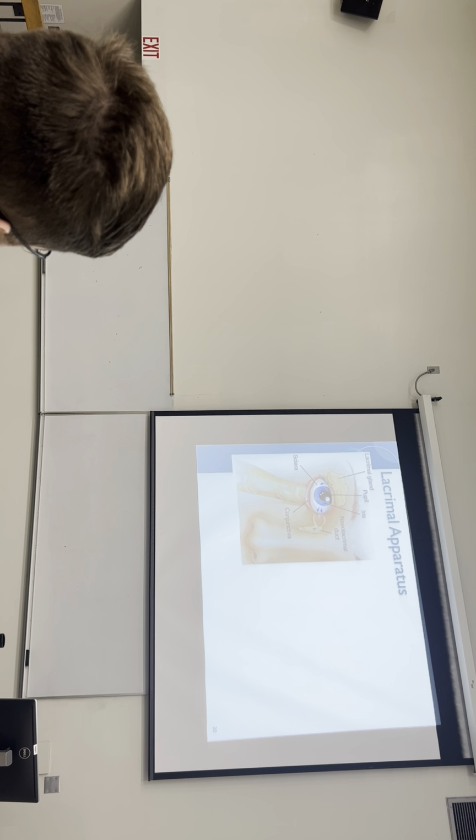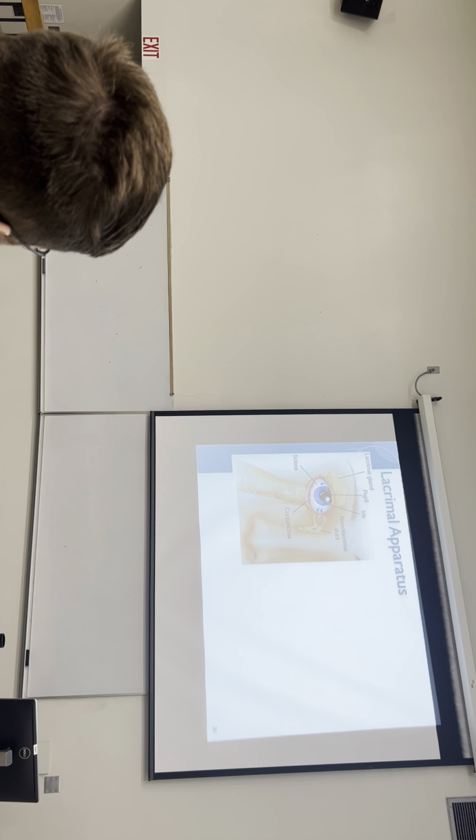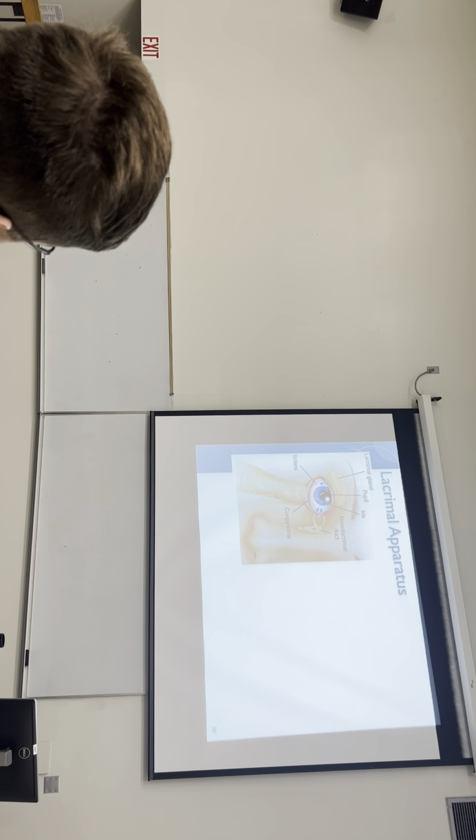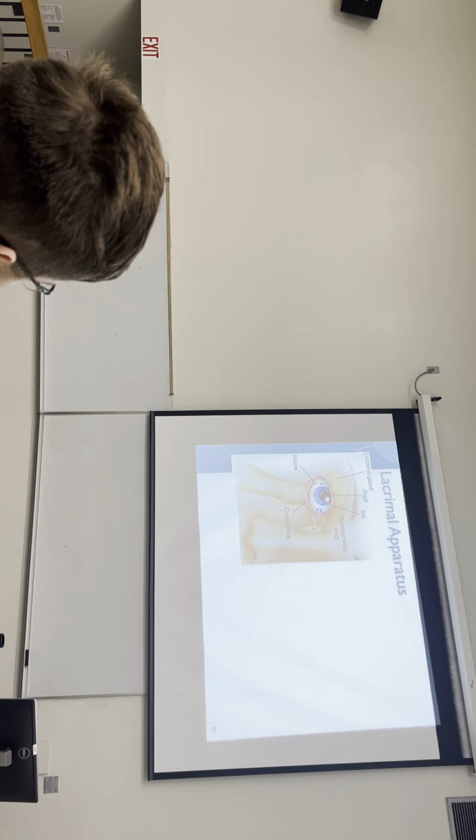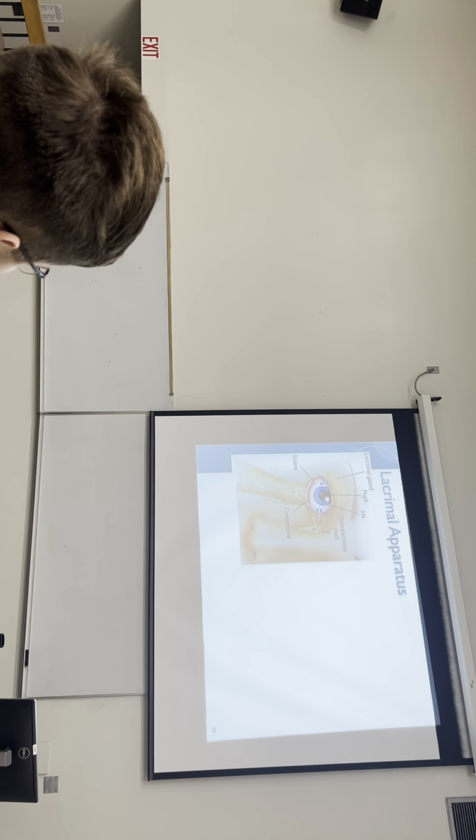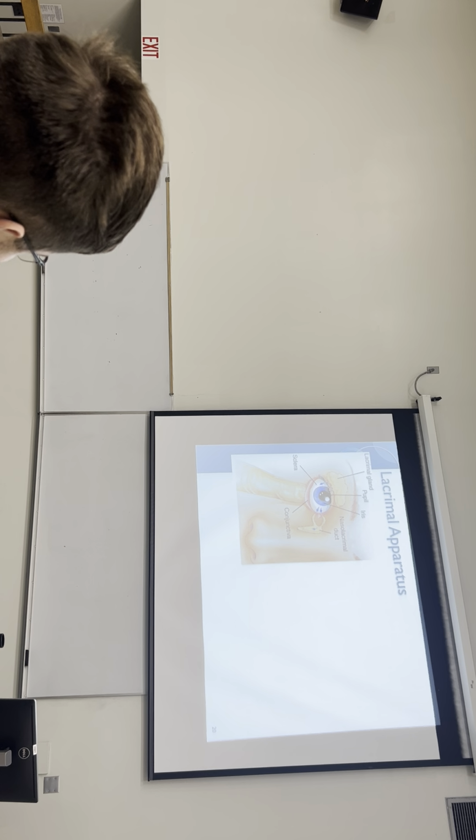We looked at the duct's opening in the bone lab, right? That leads to the lacrimal sac, which will open up into the nasal cavity.